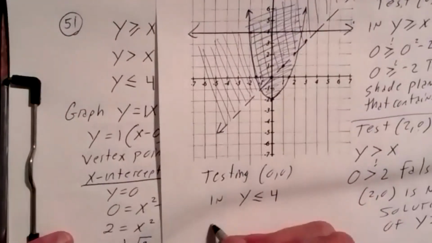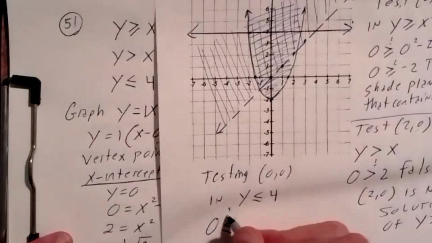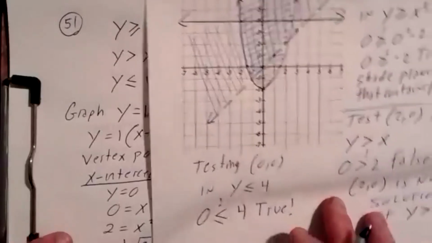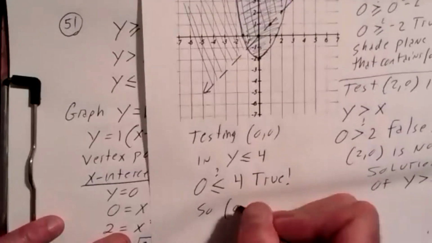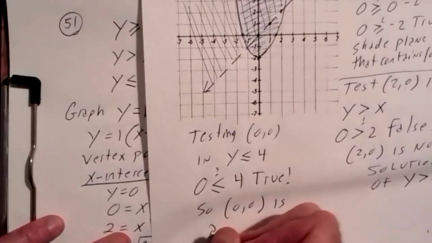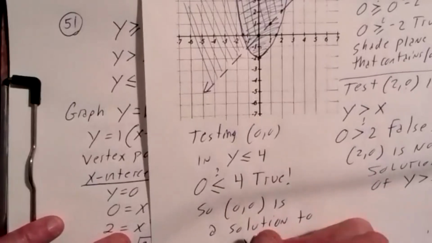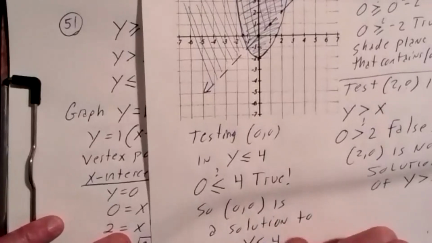Replace the y variable with 0. Is 0 less than or equal to 4? True or false? That's true. So we discovered that 0, 0 is a solution to y less than or equal to 4.